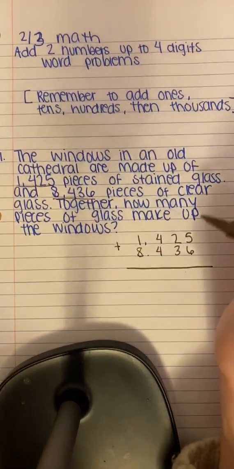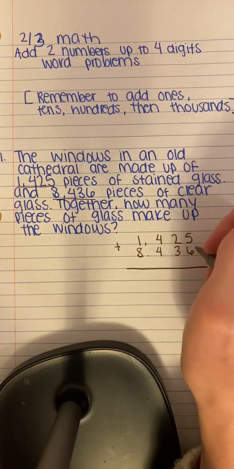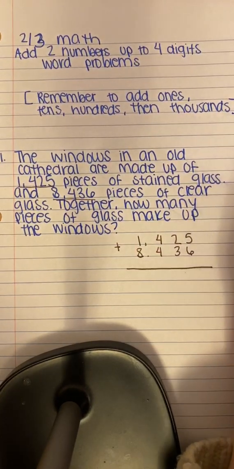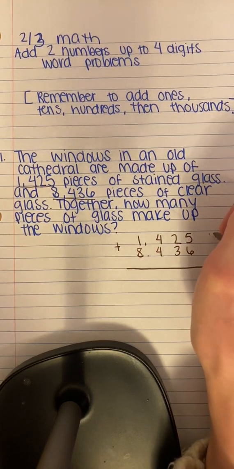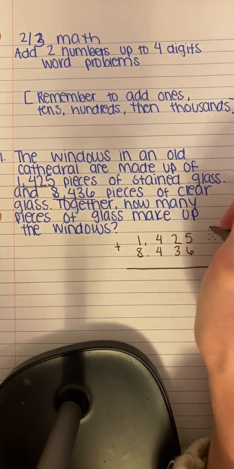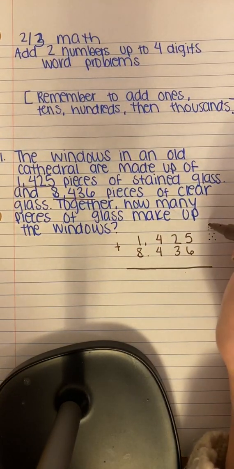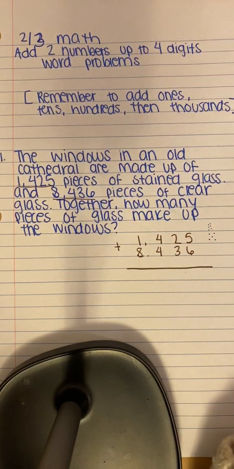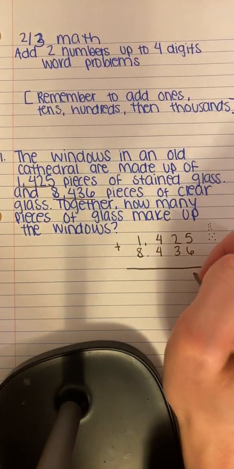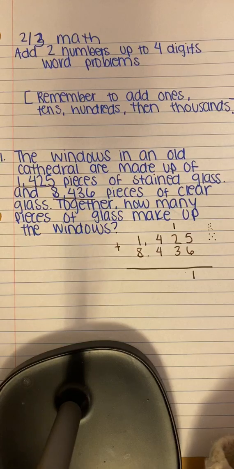So now, I'm always going to start by adding to the right, my ones place, so I'm going to add 5 plus 6. So if I am struggling with 5 plus 6, I'm going to draw 5 dots over here and 6 dots. And now I'm going to count each dot. 1, 2, 3, 4, 5, 6, 7, 8, 9, 10, 11. So my number is bigger than 10, so I have my 1 here from 11, and then I have to regroup my other one over here.